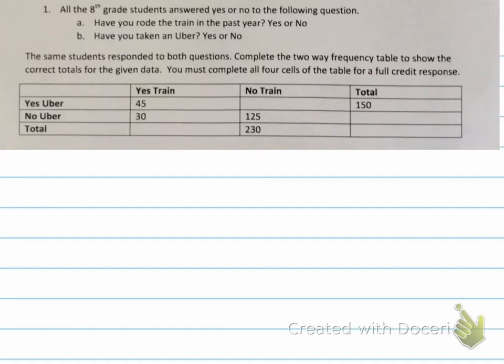I'll make a video going over these topics, but all the 8th grade students answered yes or no to the following question. Have you rode the train? Yes or no. Have you taken an Uber? Yes or no. The same students responded to both questions. Complete the two-way frequency.